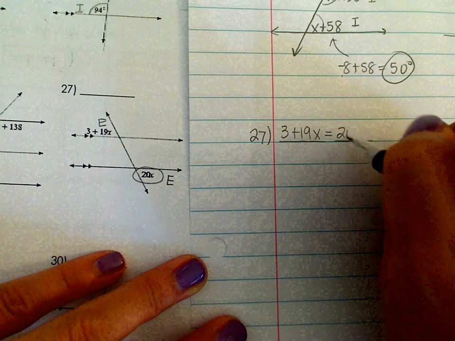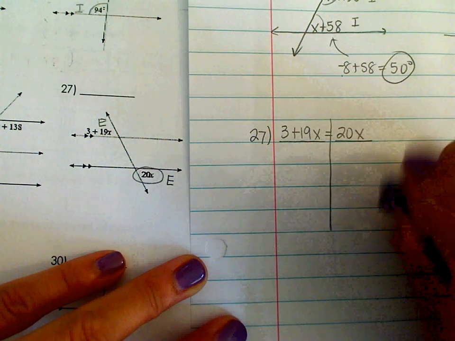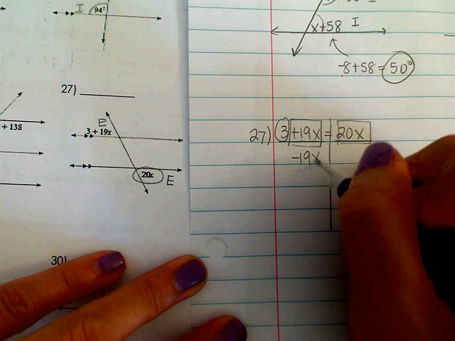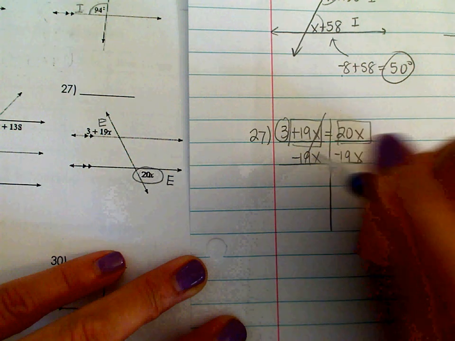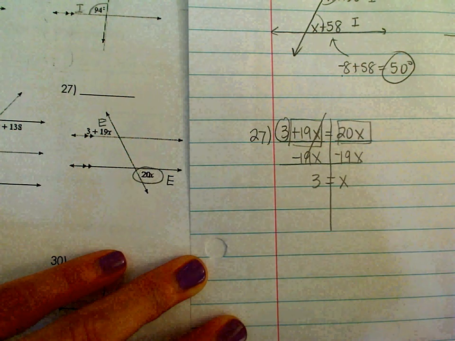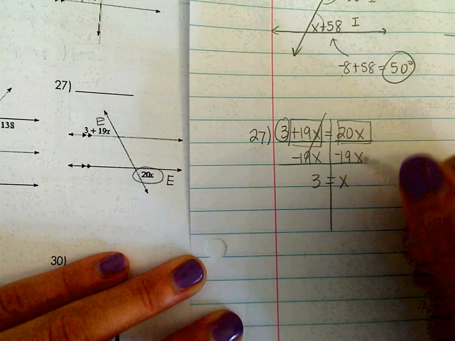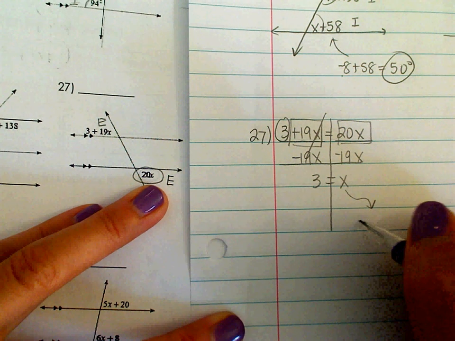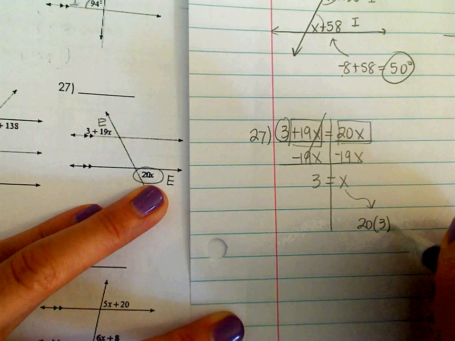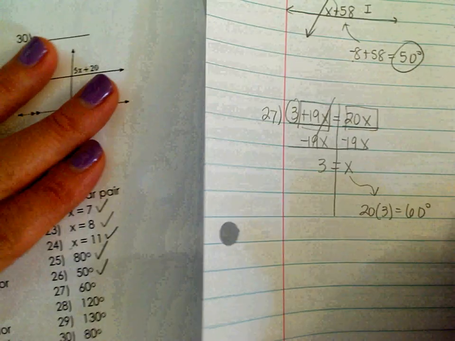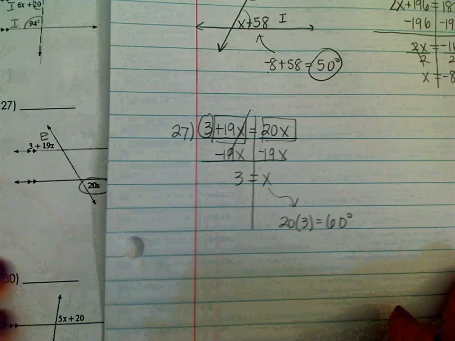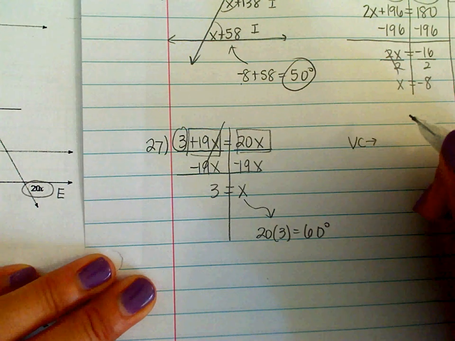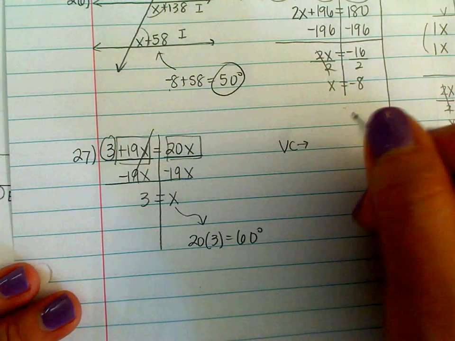Okay. Subtract 19x. So that was easy. Then you substitute in to the bold angle, which is 20x, so 20 times 3 is 60 degrees. Let's see if that's right. Yes, it is. Now let me do the other method. So variable constant method. Again, they're alternate exterior angles, so it's not SSI, SSE, or LP, so equal them to each other.